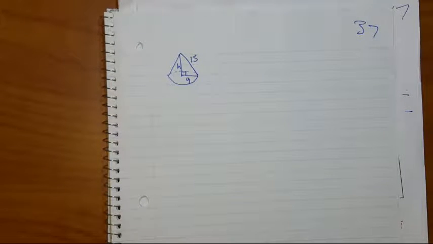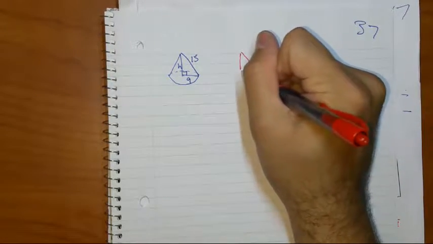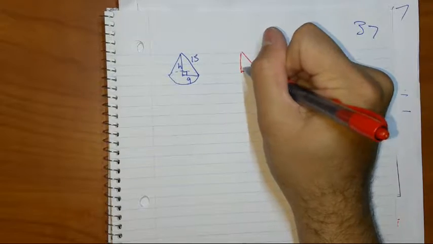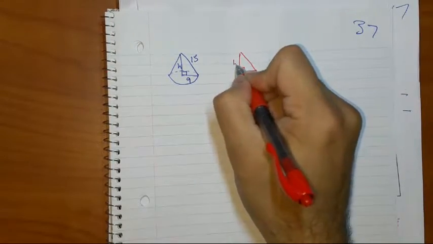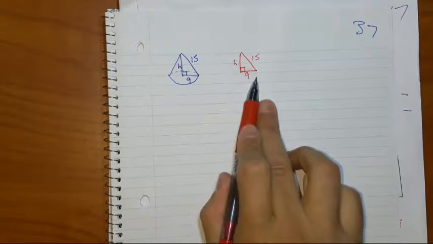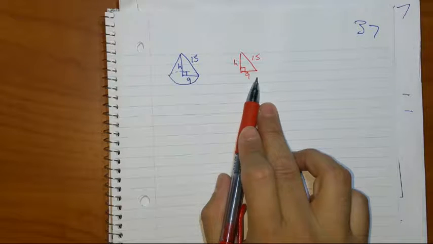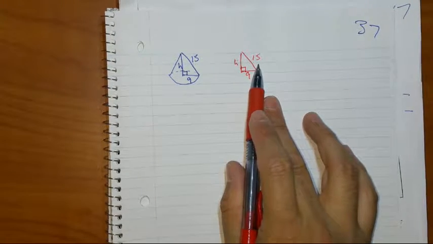All right, so now on this problem right here, if I have a right triangle, like I do, Pythagorean theorem is how we have to go through and try and solve for my missing side. So this is an h, this is my 15, and this is a 9. So if I'm plugging in Pythagorean theorem, which one's my c value? 15.